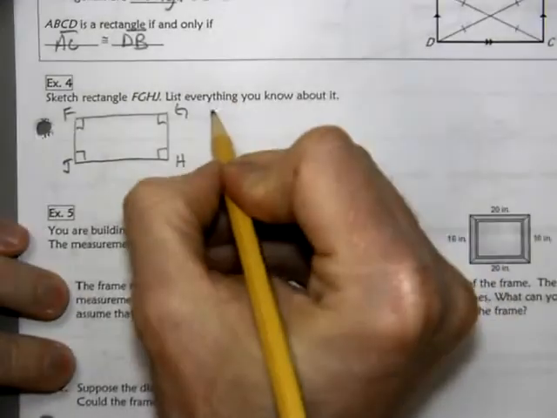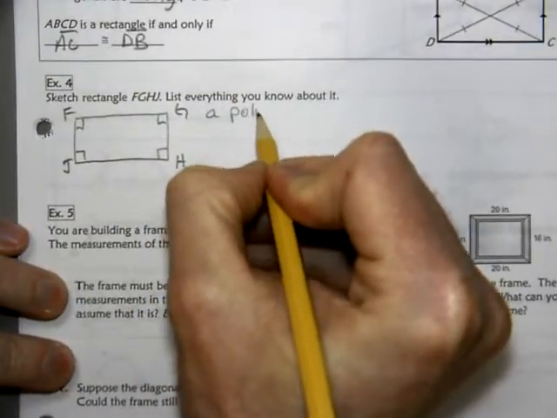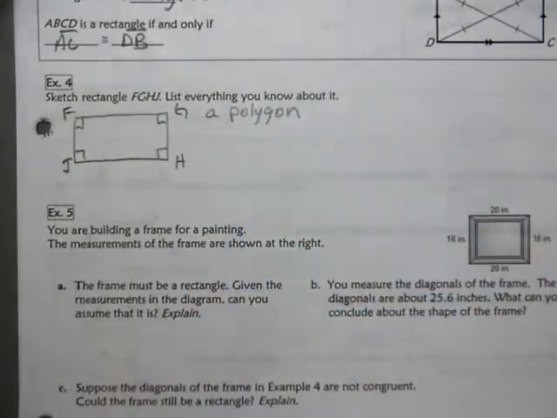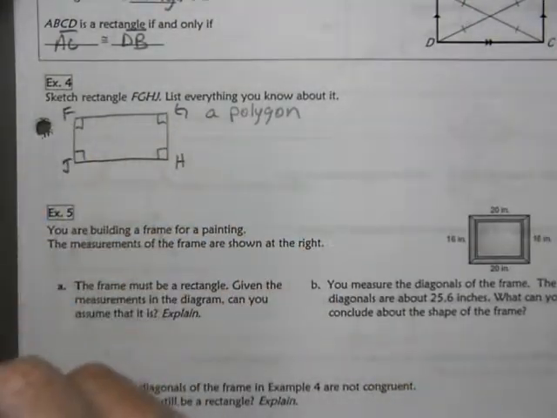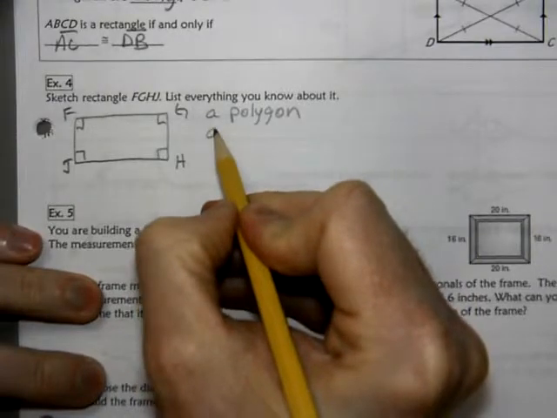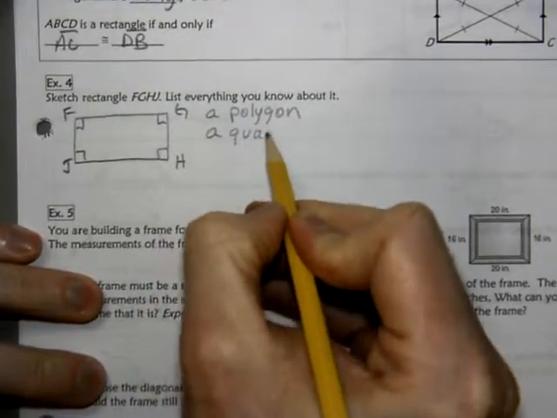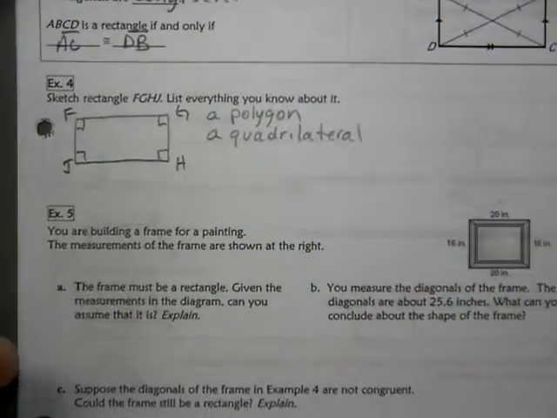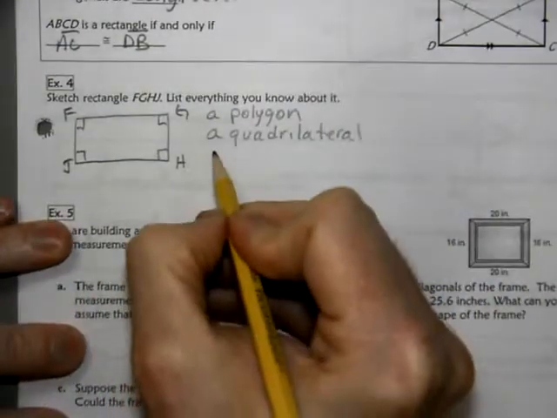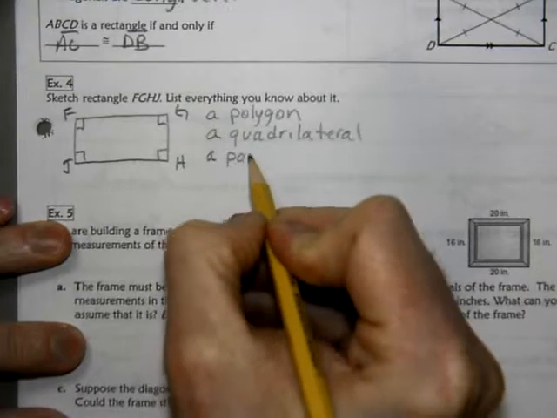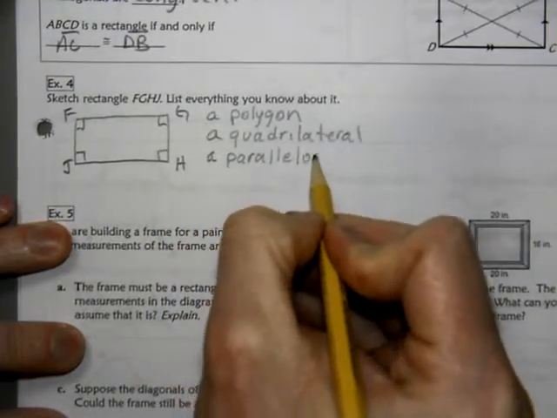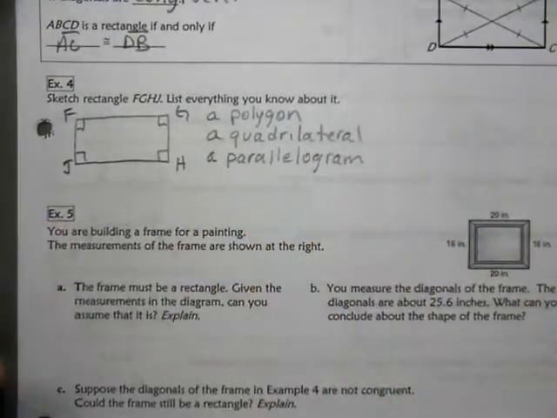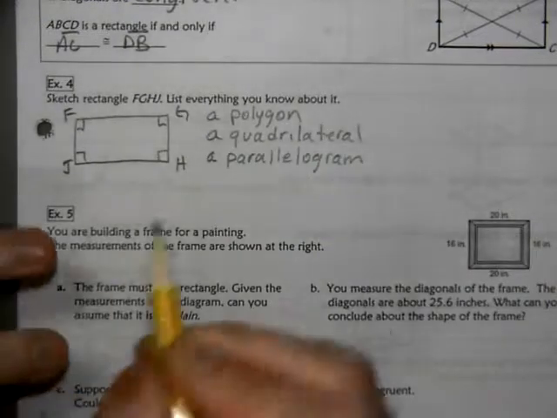So it's definitely a polygon. It's made up of segments. It has four sides. So we know it's a quadrilateral. It's a special type of quadrilateral called a parallelogram. So it's going to have all the properties that a parallelogram does.